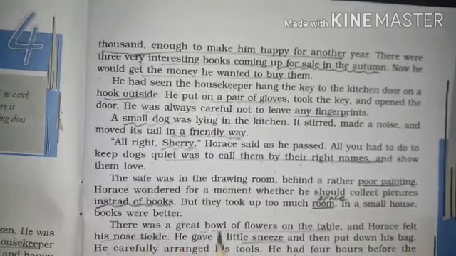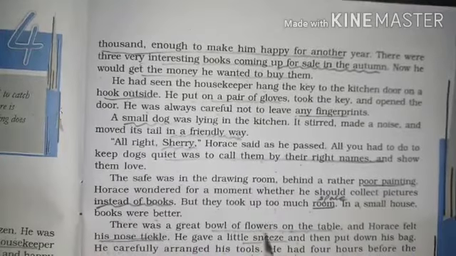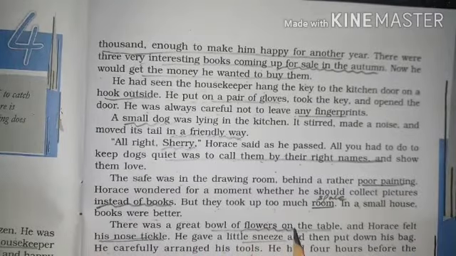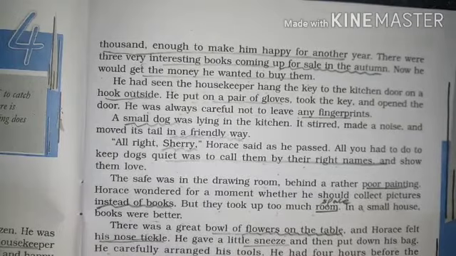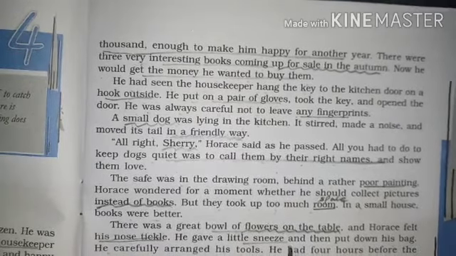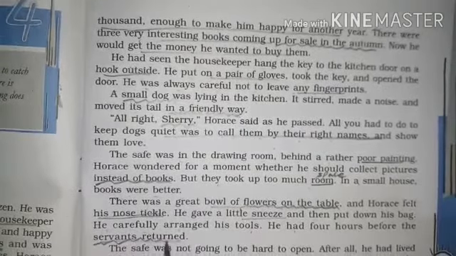There was a great bowl of flowers on the table and Horace felt his nose tickle. वहाँ पे flowers थे और flowers की खुशबू से, fragrance से, his nose started tickling. He gave a little sneeze and then put down his bag. He carefully arranged his tools. He had 4 hours before the servants returned. They went for the movie.